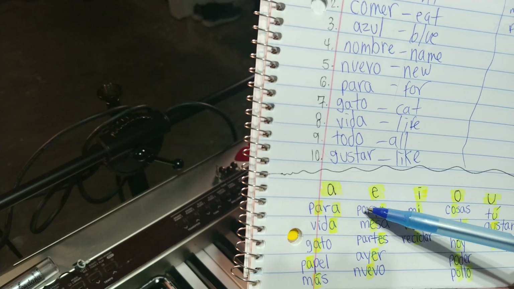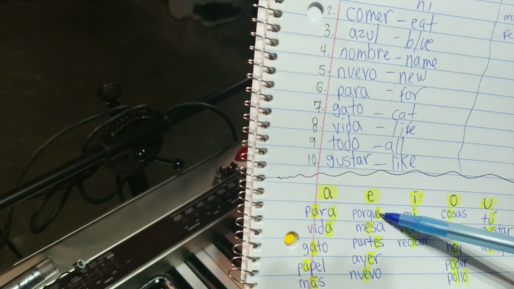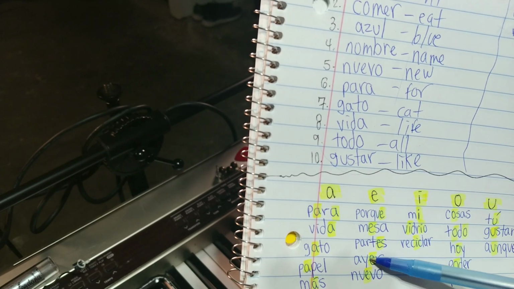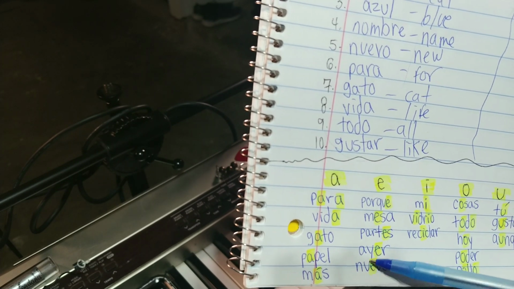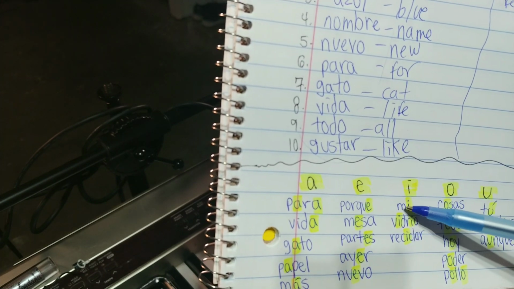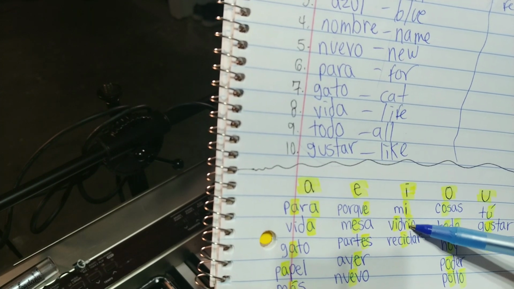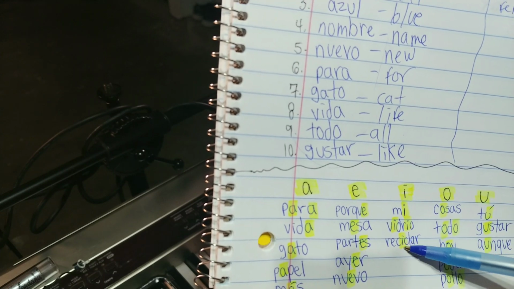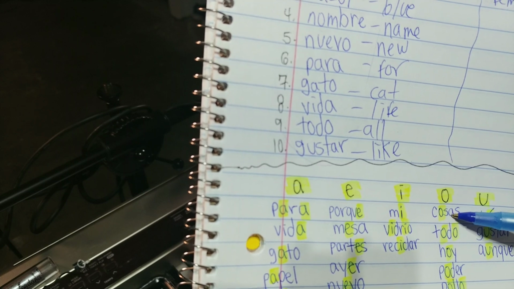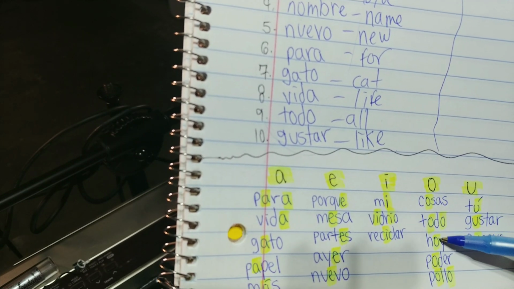Then we have E: porque, mesa, parque, nuevo. Then we have I: mi, vidrio, reciclar. Then we have O: cosas, todo.